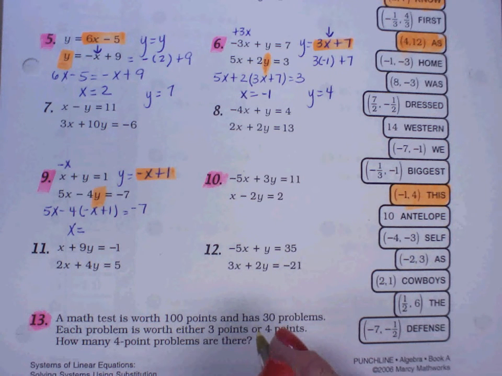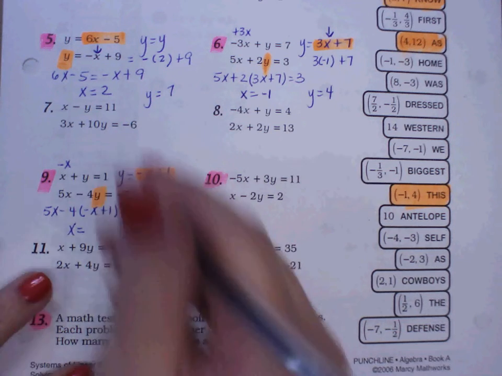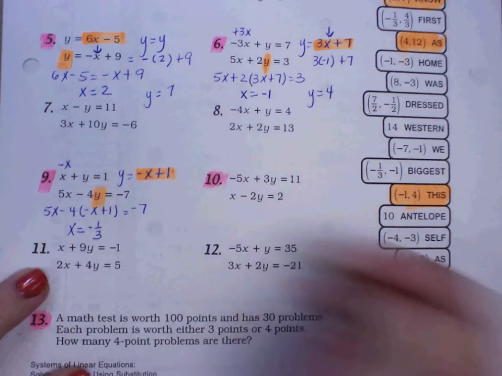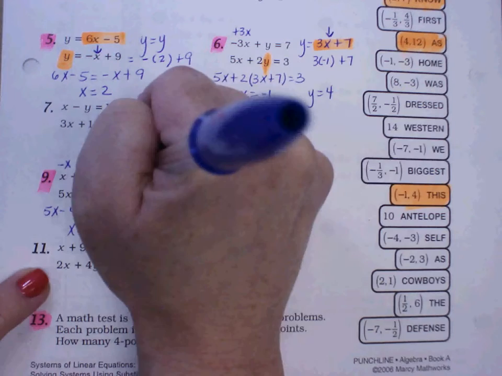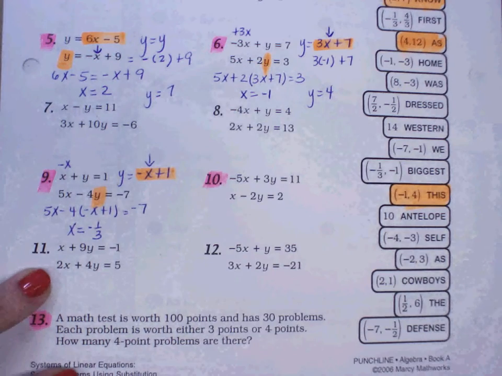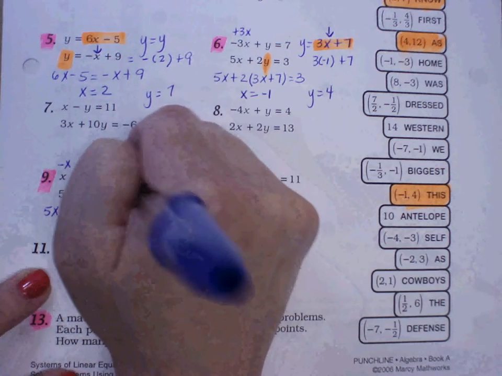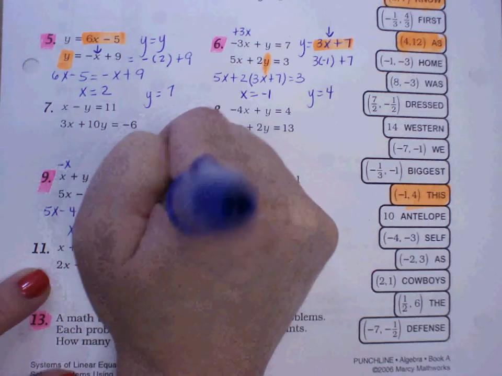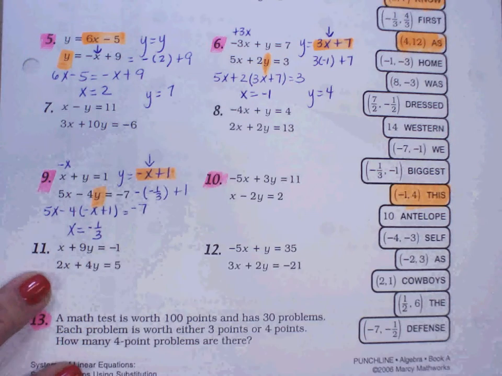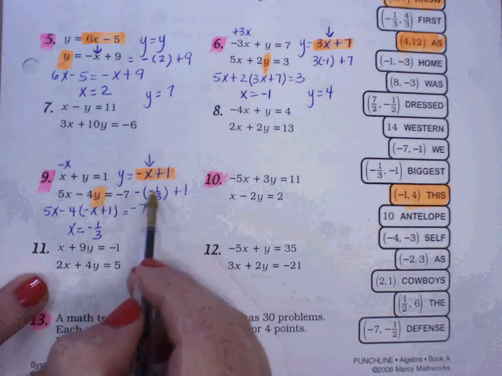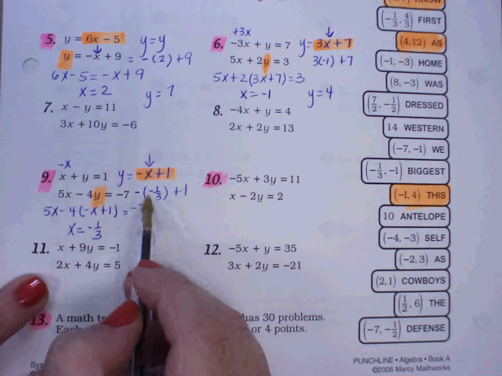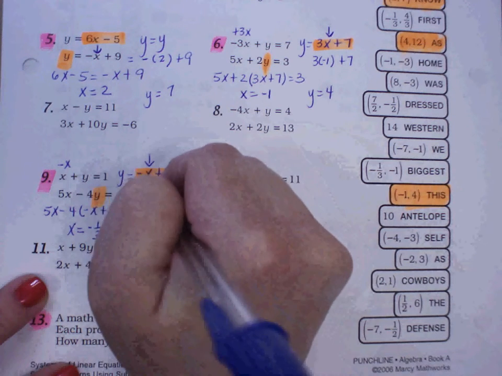Negative 1/3? Is it negative 0.33333333? All right, so most definitely negative 1/3. Now, come over here and substitute it, right? So that will be negative, open parentheses, negative 1/3 plus 1. That's a positive, right? Negative times a negative is a positive. So that would be 1/3 plus 1, which is 1 and 1/3.